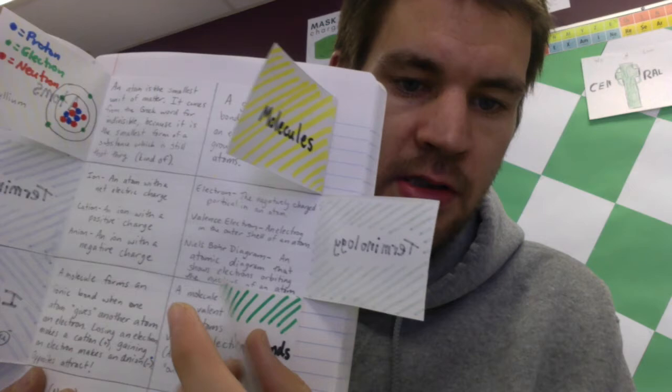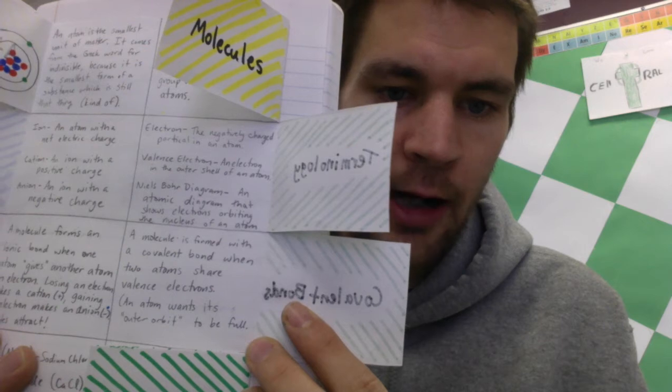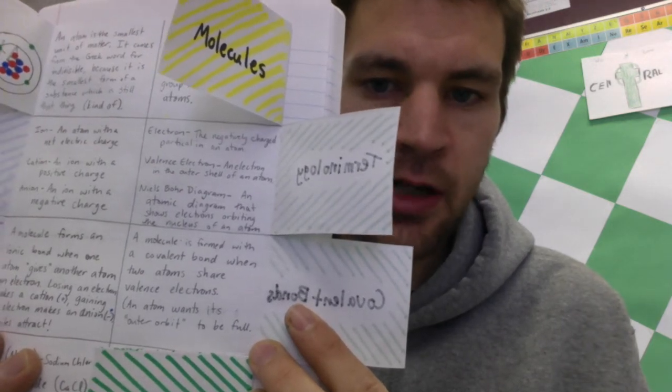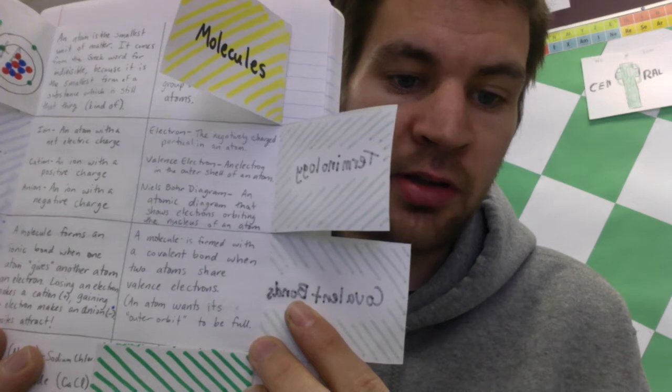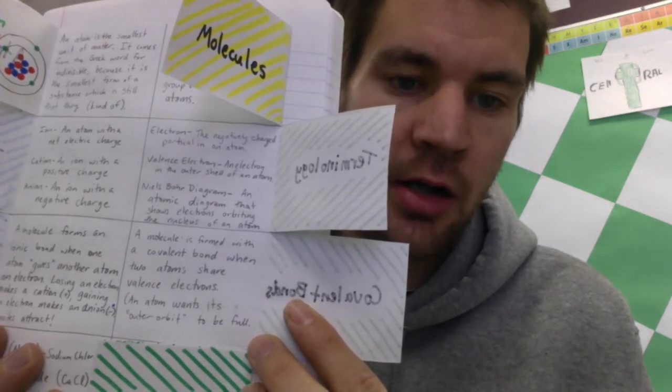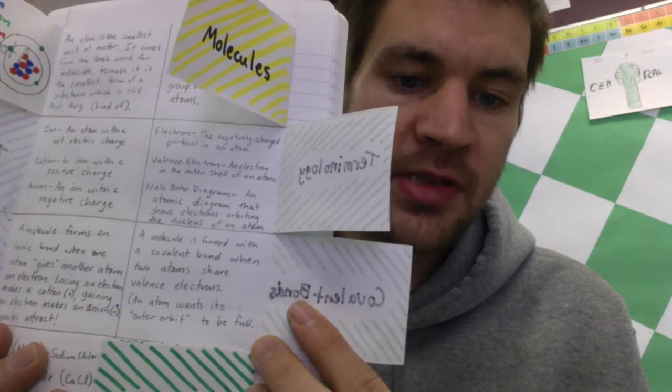So here, let's go into covalent bonds. A molecule is formed with a covalent bond when two atoms share valence electrons. So instead of giving up an electron and the other one taking the electron, they actually share, which makes both atoms happy. Here we have examples, and the most common is water, H2O. And then we also have oxygen. Oxygen is an element itself, but it's not usually found as a single oxygen atom. It's usually bonded together with another oxygen atom to make O2.